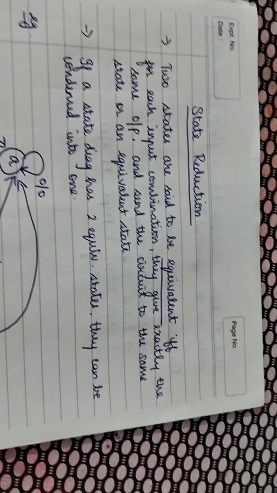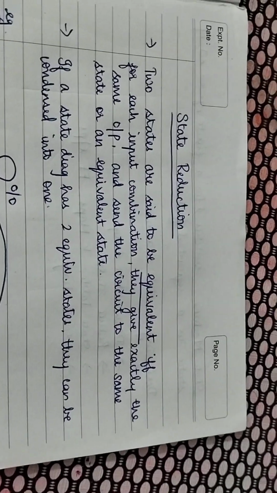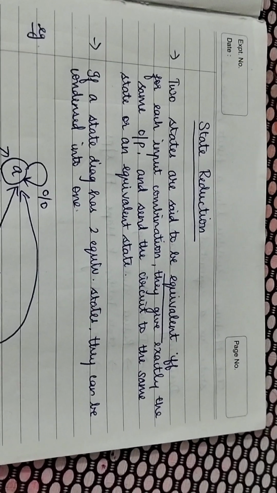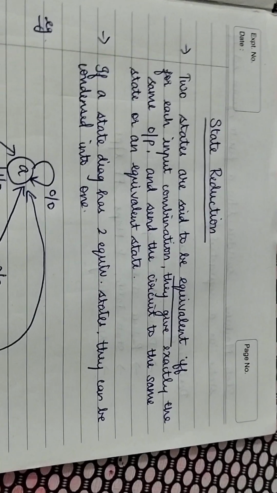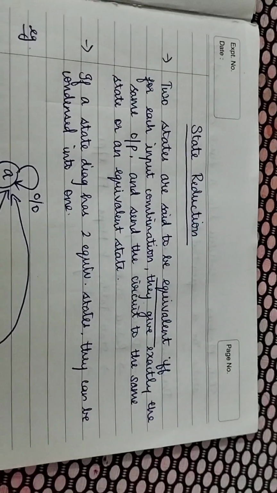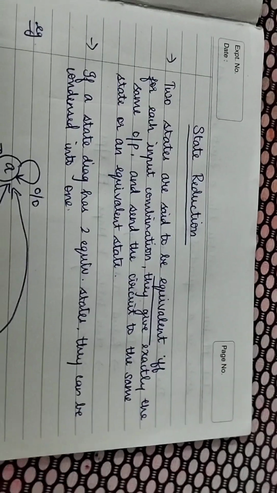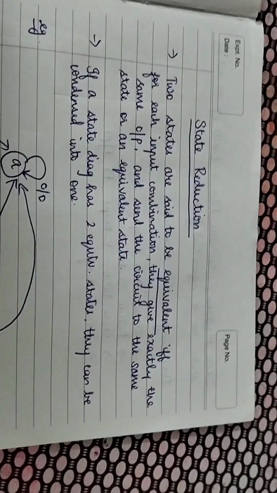In this section, we will be looking at state reduction in detail. State reduction is needed because in a state table, sometimes you might have equivalent states. If you take a counter, which is the example I gave, let's say a counter that goes from 0 to 7, all the 8 states are unique.